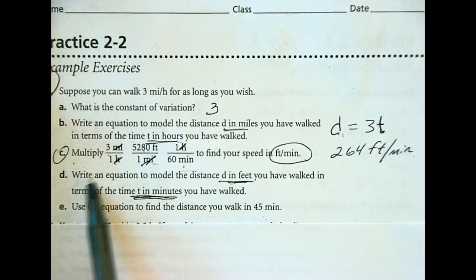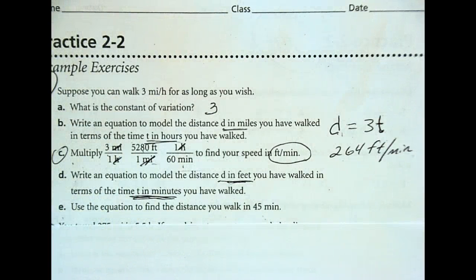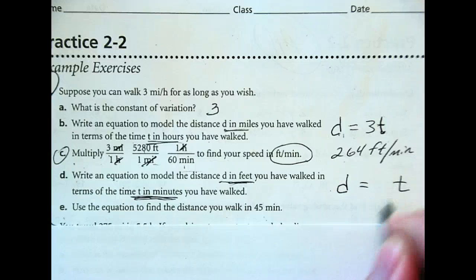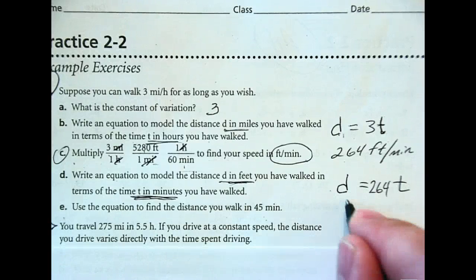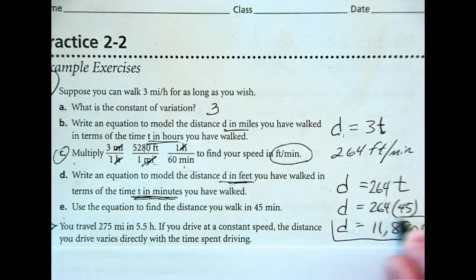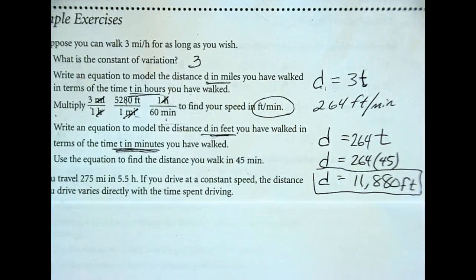Letter D. Everyone write their equation and use it to solve letter E. Here we go. Okay, if I'm representing distance and time this time, what's my rate? My new rate? 264 feet per minute. Okay. Plug in our 45 minutes. Distance equals 264 times 45 gives me 11,880. Wow. And that's feet. For as long as you wish, or 45 minutes, I guess. Okay. All right. Any questions there?